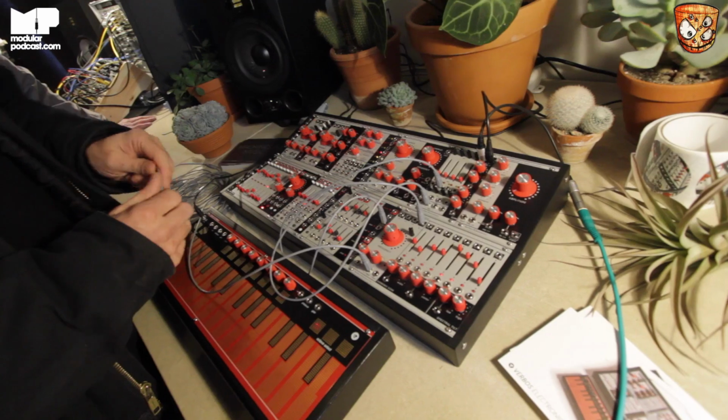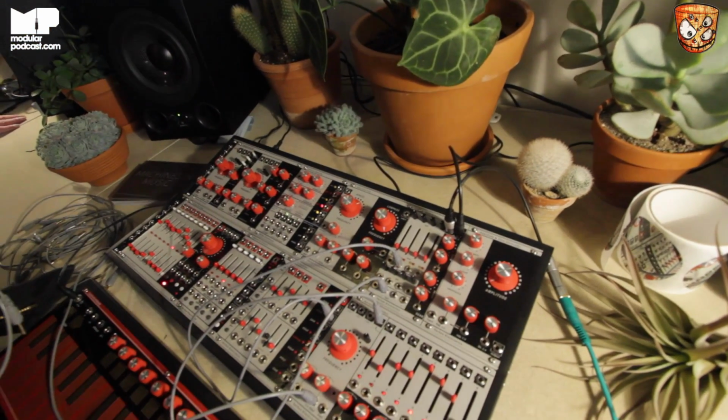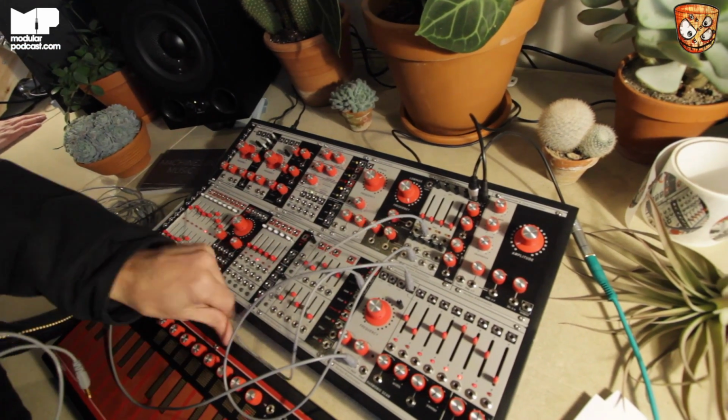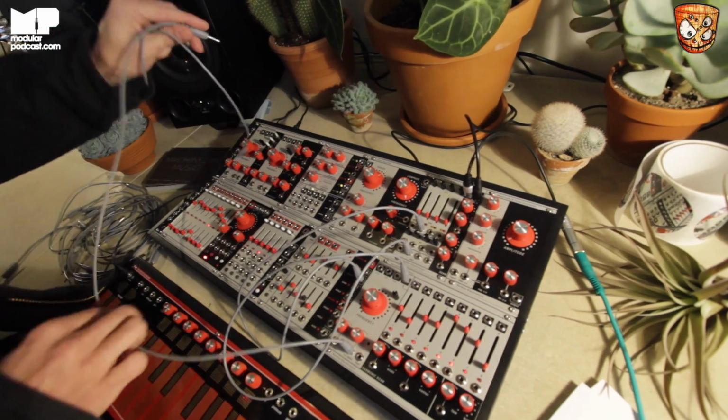The second module is a random sampling module, which is based on some of the ideas that were in the Buchla Source of Uncertainty in the 70s, but with some tweaks on those ideas in order to bring some new things to the table.